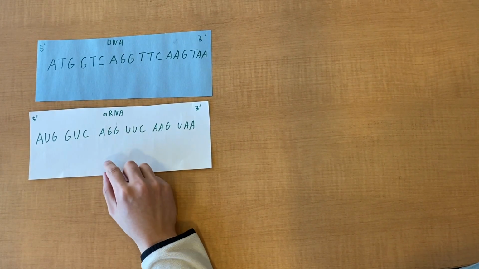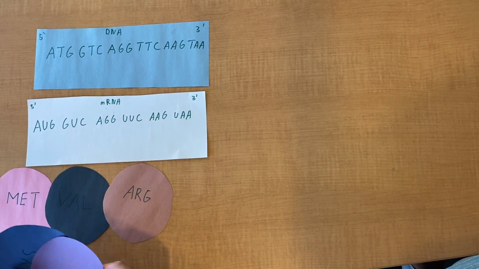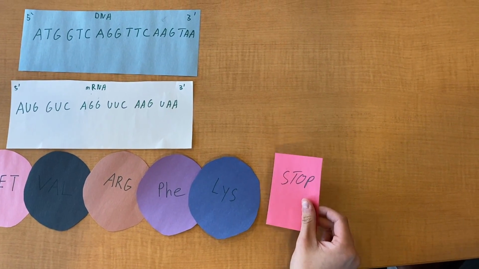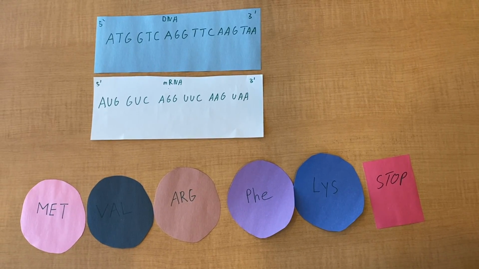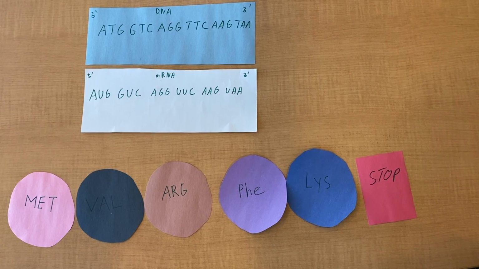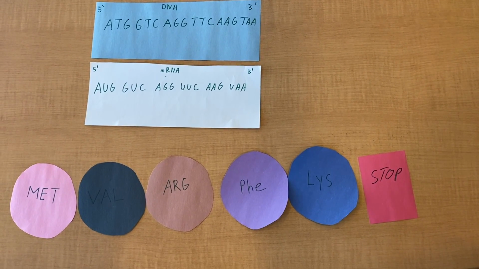The following mRNA creates the amino acid sequence in this order: methionine, valine, arginine, phenylalanine, lysine, and the UAA signals the stop of translation. Point mutation is a change in one nucleic acid. One type of point mutation is missense. Missense occurs when a point mutation causes translation of another amino acid.